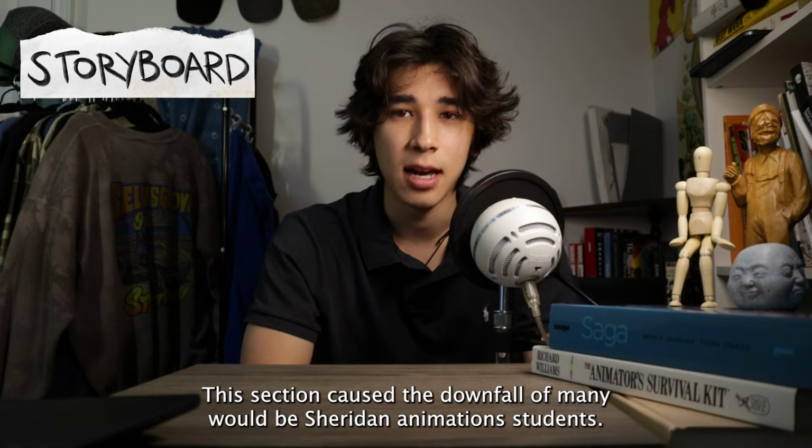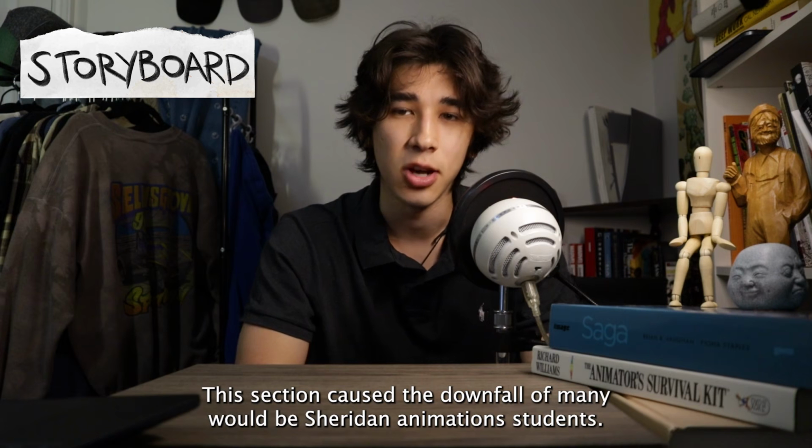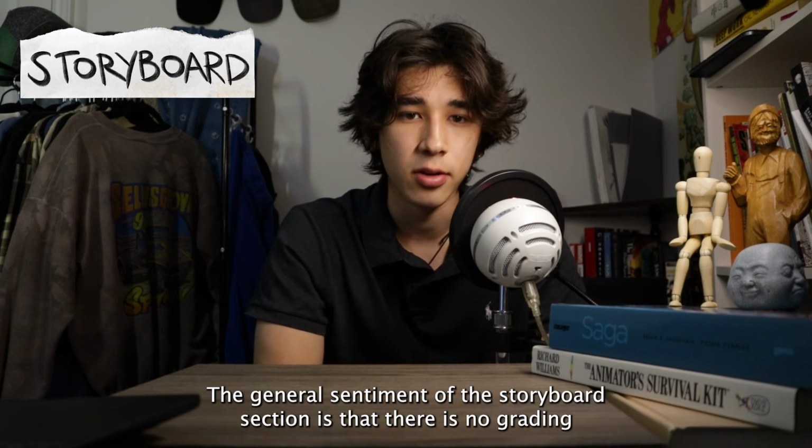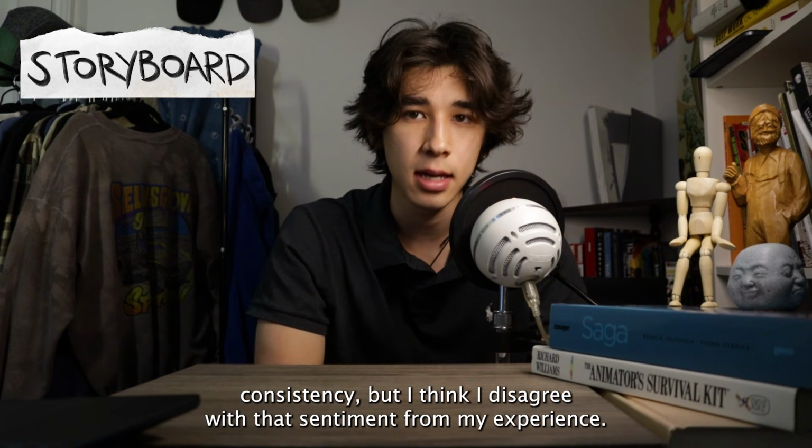Storyboarding. The infamous storyboard section. This section caused the downfall of many would-be Sheridan Animation students. The general sentiment of the storyboard section is that there is no grading consistency, but I think I disagree with that sentiment.